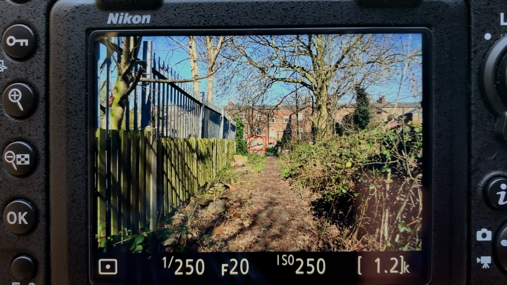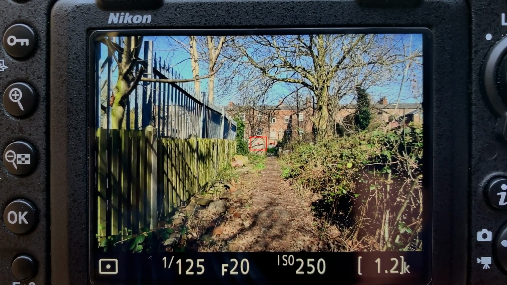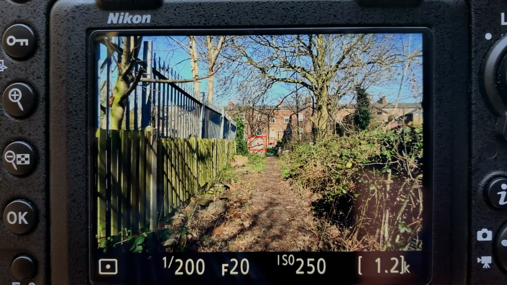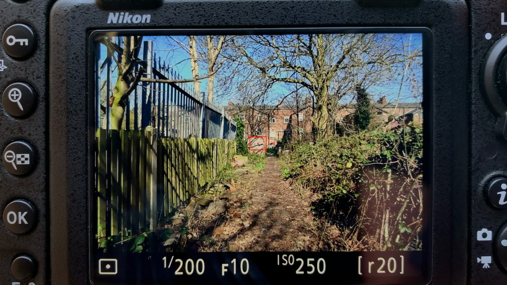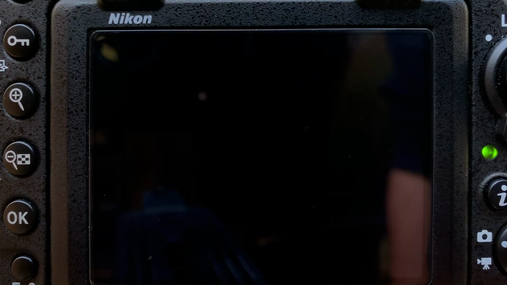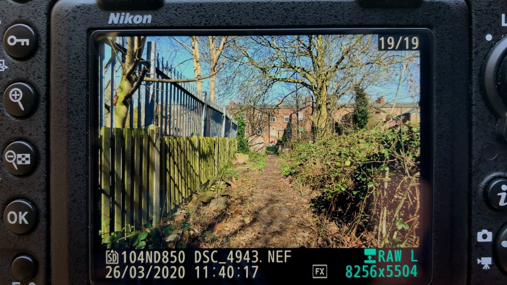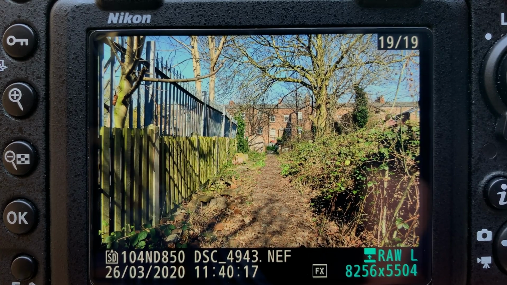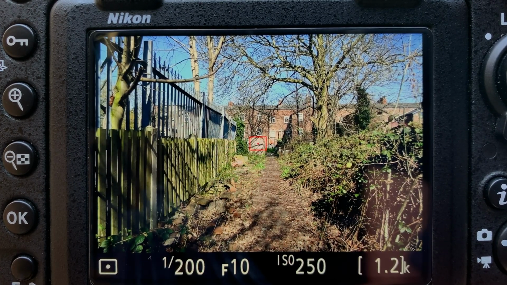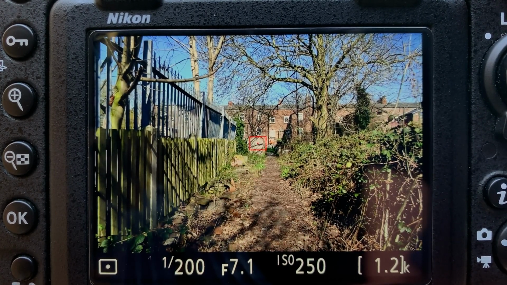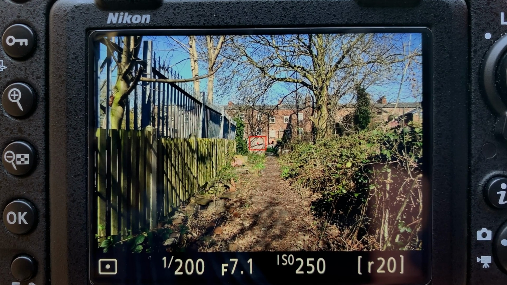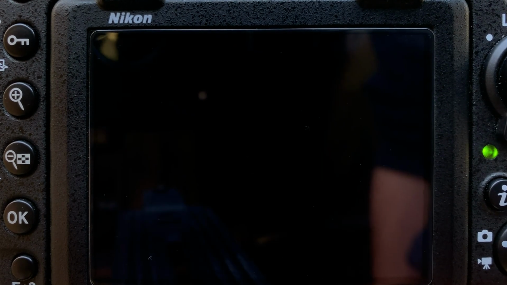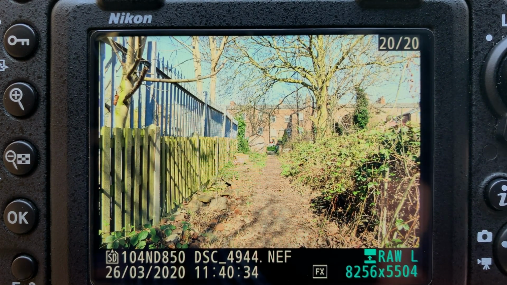If I start going to a much lower aperture number, so if I start moving down to, let's say, f10 and then hit play, you're starting to see a reasonable exposure coming together. As I go down, as that number gets lower, so f10, f8, f7.1, all the time the aperture, the hole in the lens, is getting bigger. So now if I take a picture at f7.1 and we hit play, you're starting to see it's getting too bright.